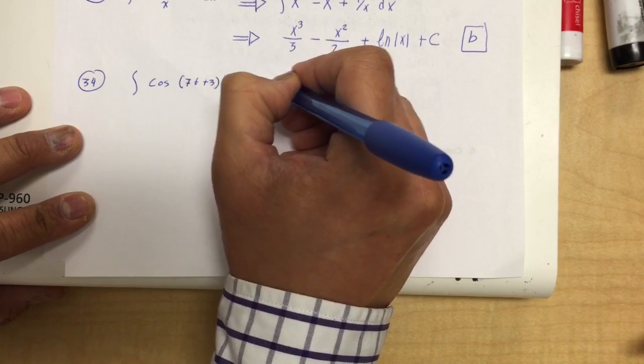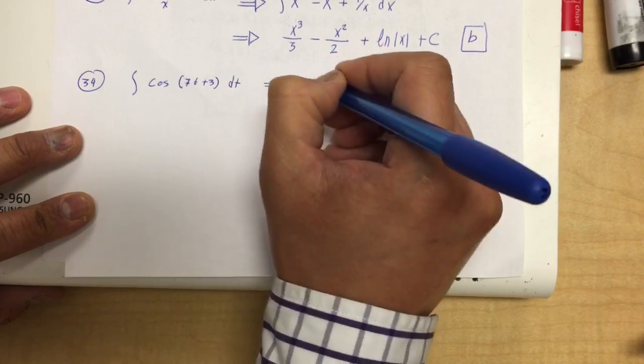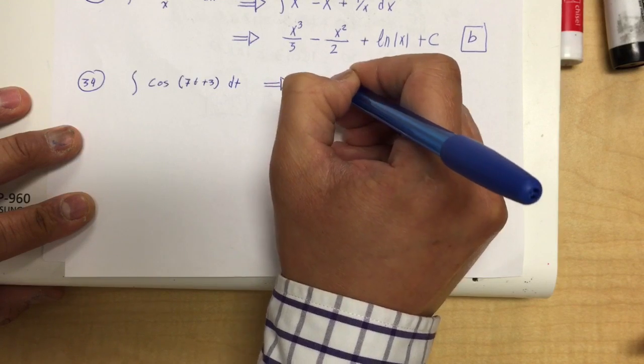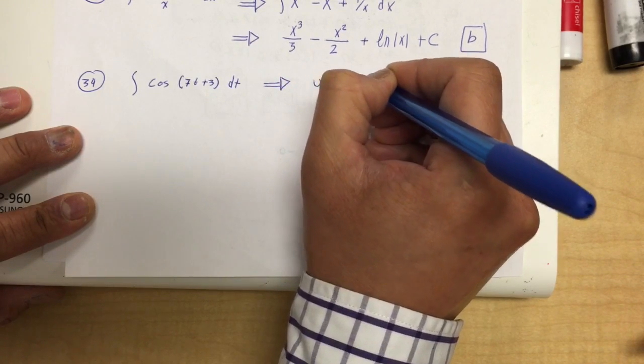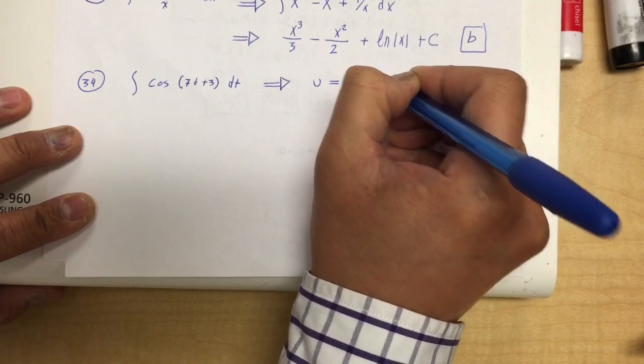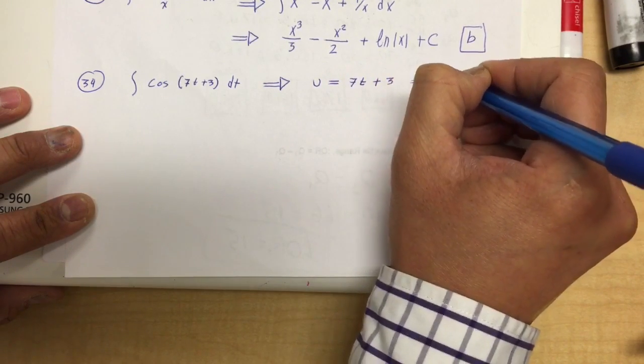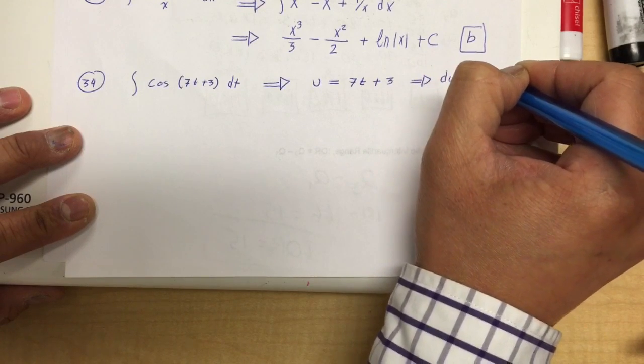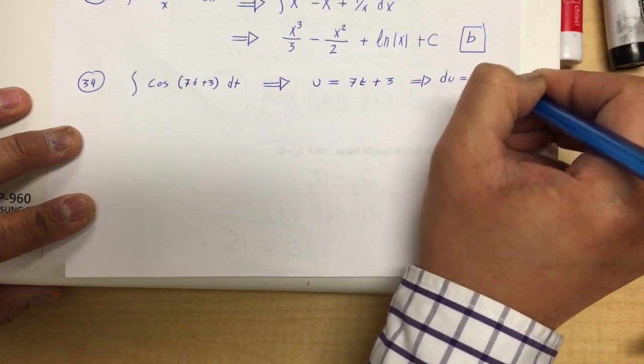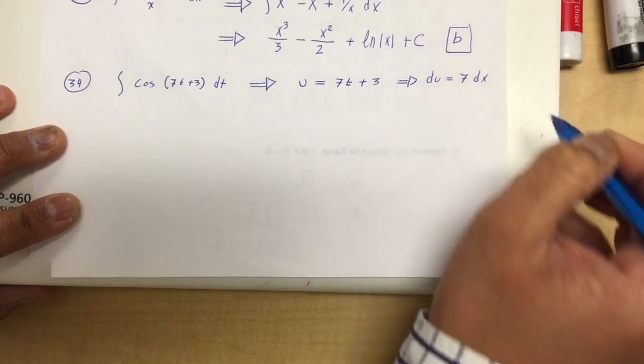If you remember the formula, you can use the formula. And if you don't remember the formula, we can always do it by u substitution. So let u equal 7t plus 3. Find the derivative of u, and that would be 7 dt.